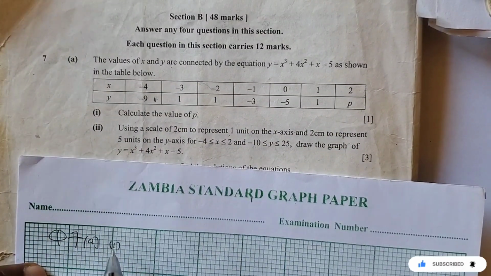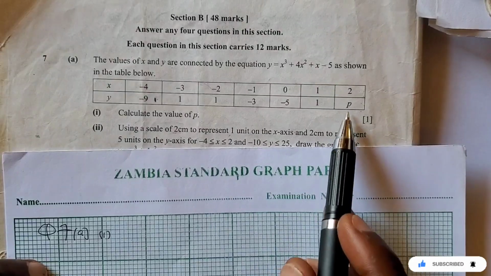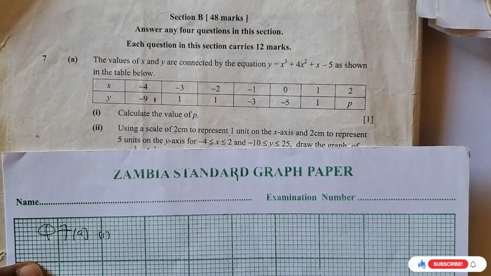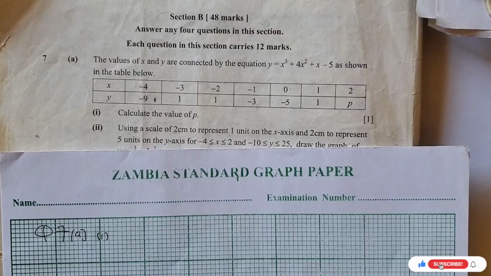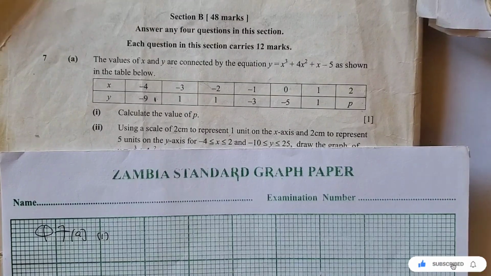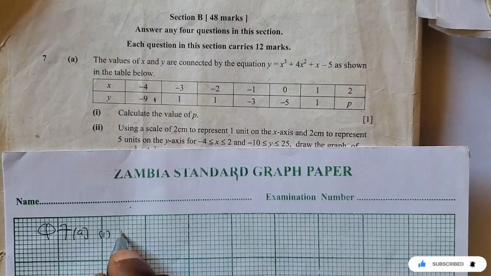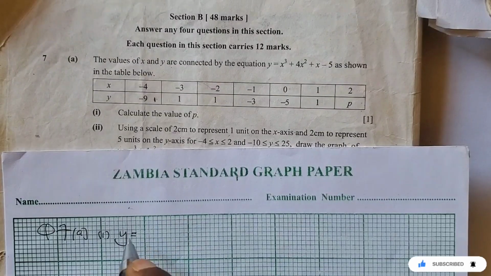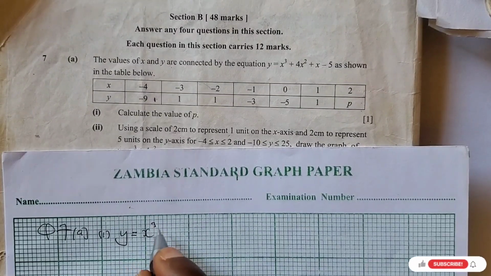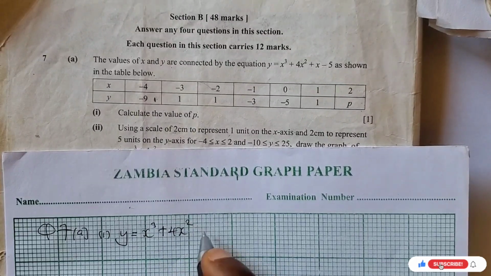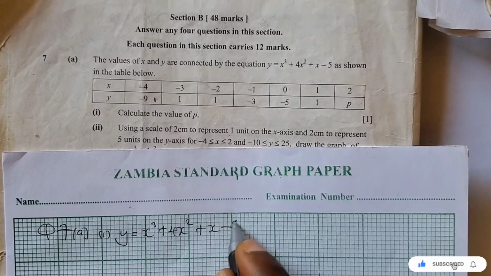You copy the equation the way it is. So the function is y equals x cubed plus 4x squared plus x minus 5.